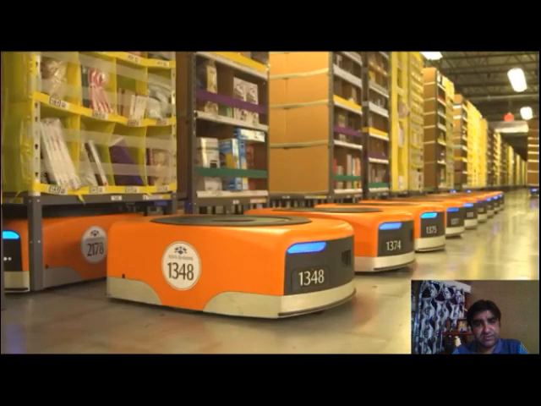Imagine warehouse order picking robots, which help the operators with packing and delivery of items. These robots automatically find their path without any collision.